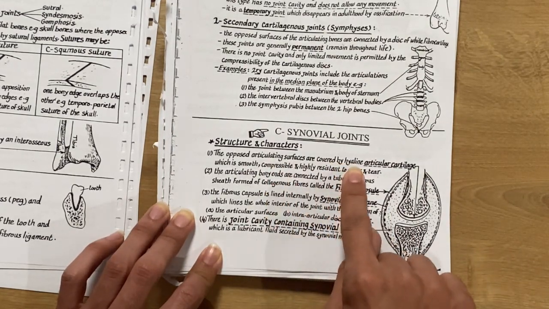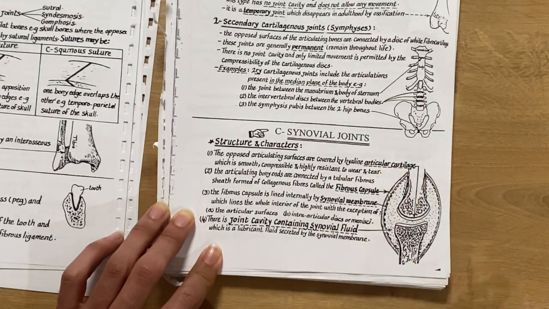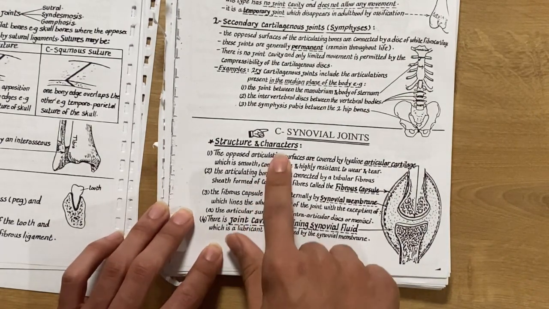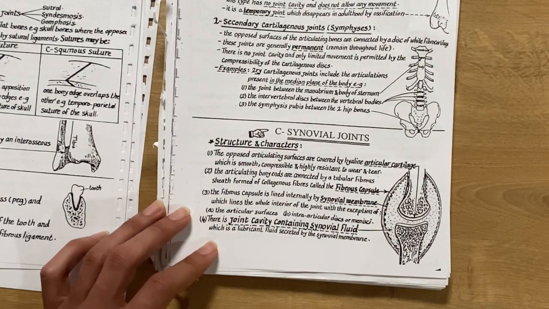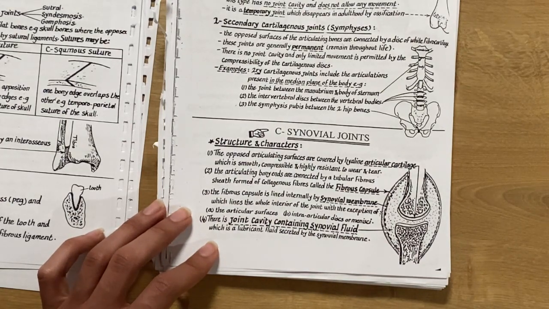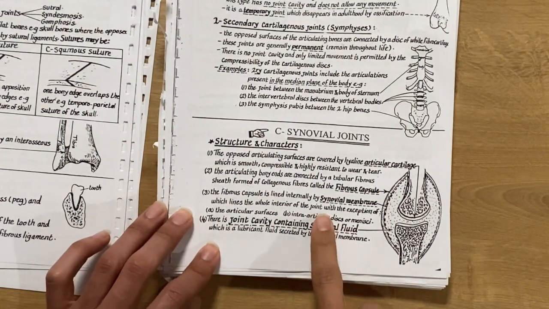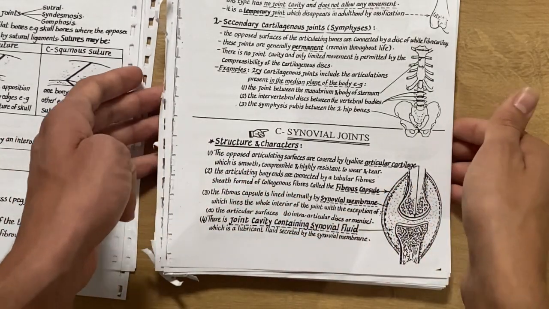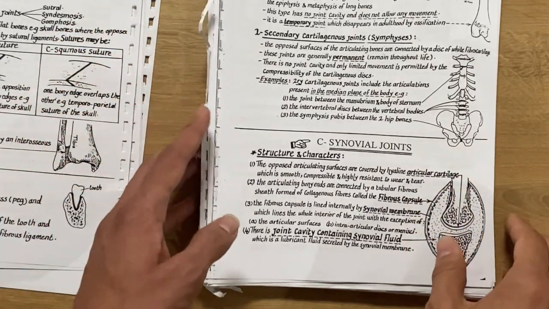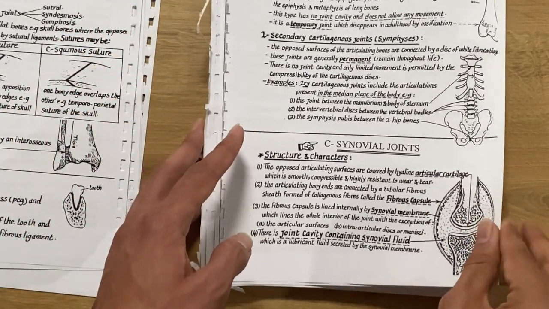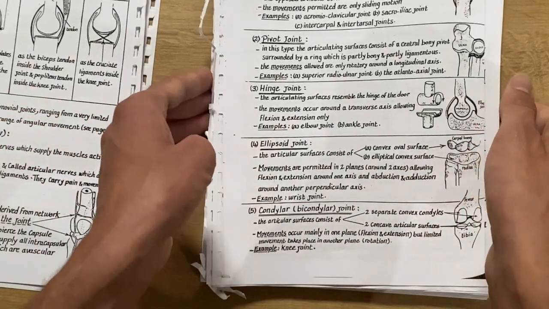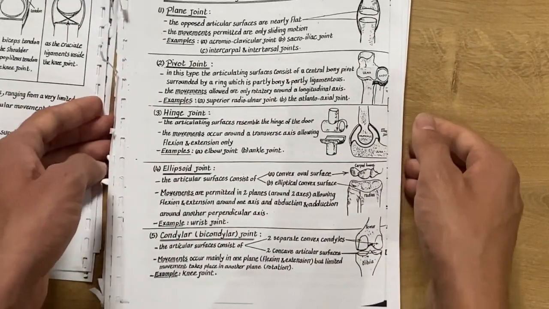Sometimes you can find hyaline articular cartilage that covers the opposing articulating surfaces. So this is mainly it, and there's a synovial membrane. So just a general idea about the synovial joints, but then the most important stuff that you need to know is the types of synovial joints that Sariski loves to always ask about. We're going to dive into it. Here they are.